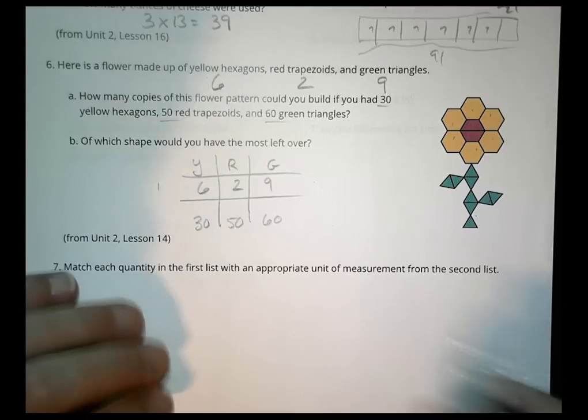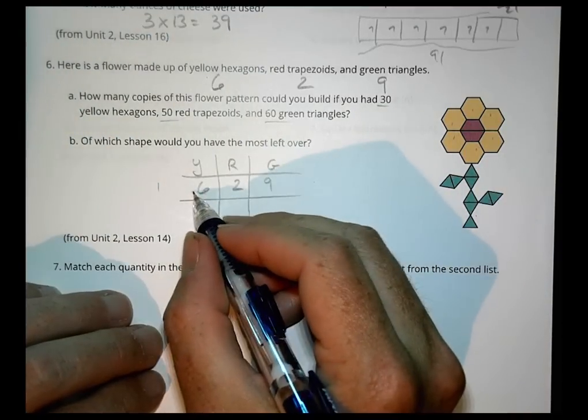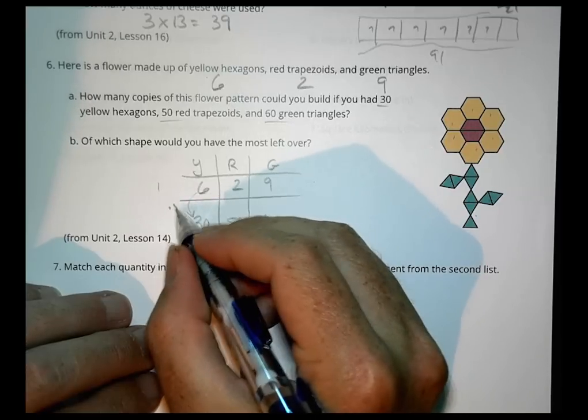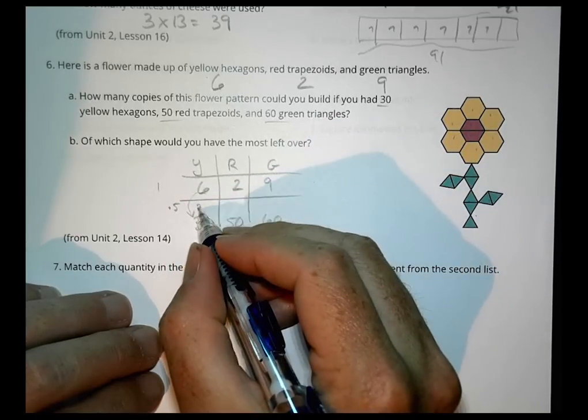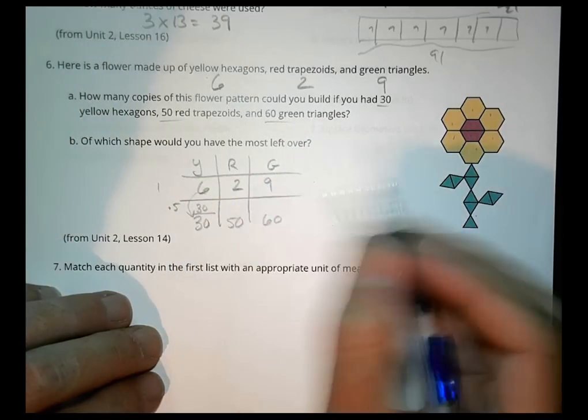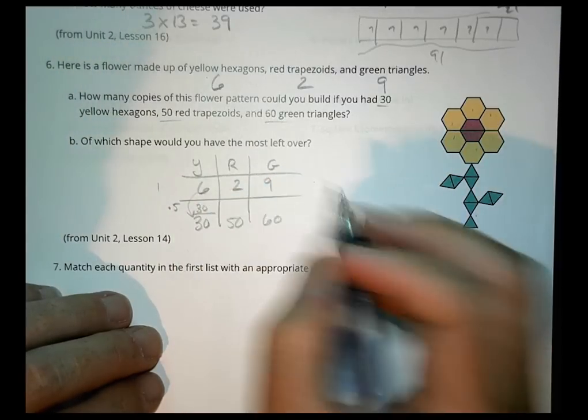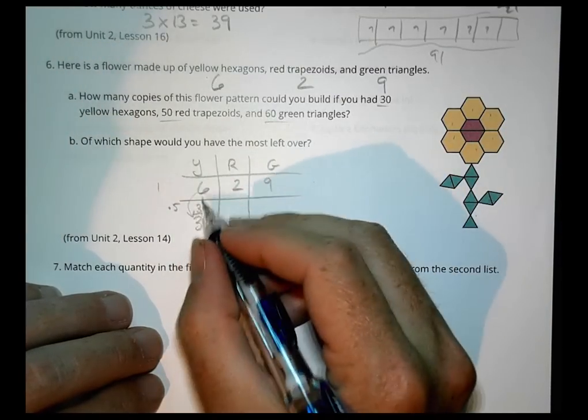All right, so when you take a look here, if I was to go from 6 to 30, I can multiply by 5 to get there, right? So 6 times 5 is 30, and I could use them all up. If I did, I couldn't do any more. If I did try to make 6 flowers, I don't have enough. That would take 36. So I know I can get 5 with just the yellow.